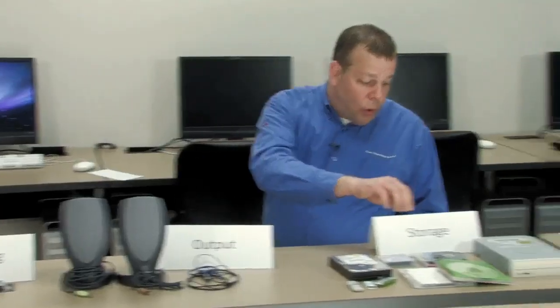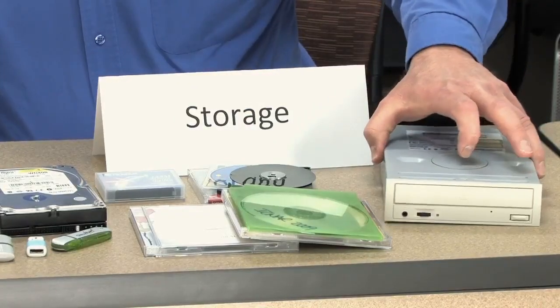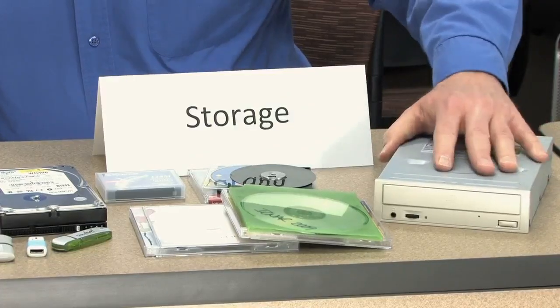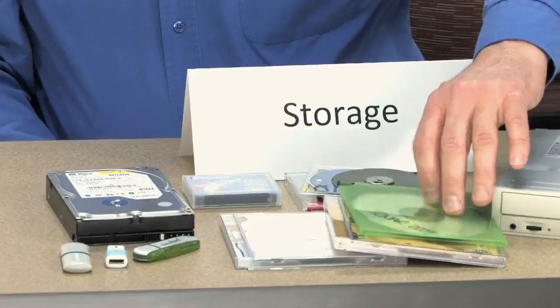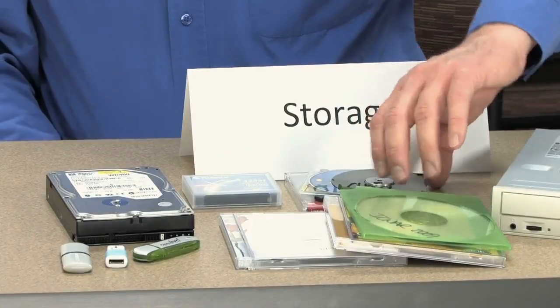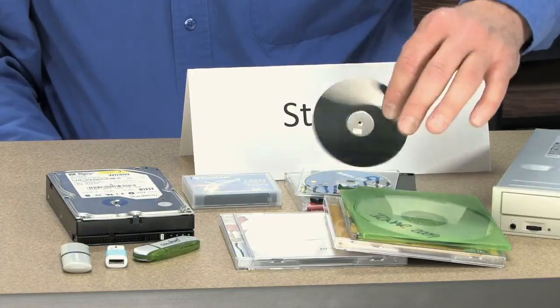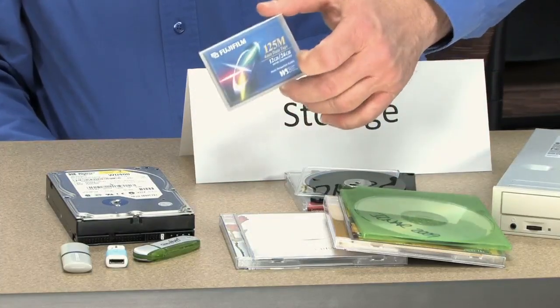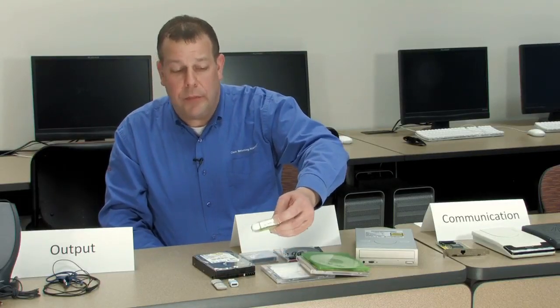In the storage category, I have a CD drive that maybe some students haven't touched or seen before. Most of them are pretty familiar with different types of CDs, but I do have some that I can refer to. I have taken apart a floppy disk so that they can see the material that's inside. I also have a tape from a backup server. I usually have several different flash drives because students have all different types now, and maybe they've seen a different one, maybe they've never seen a miniature one.